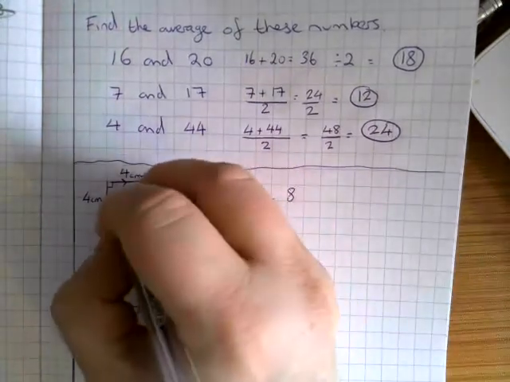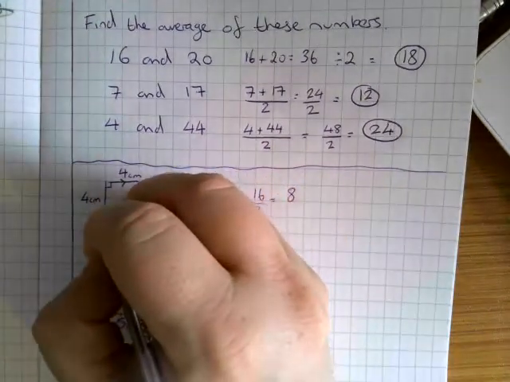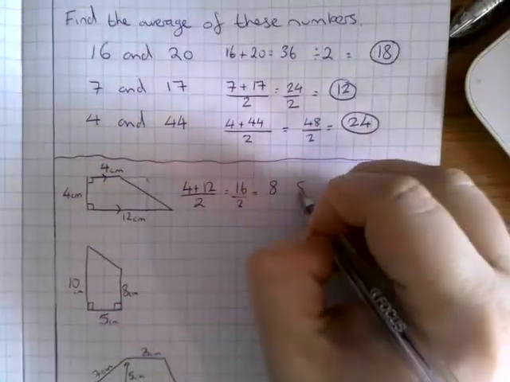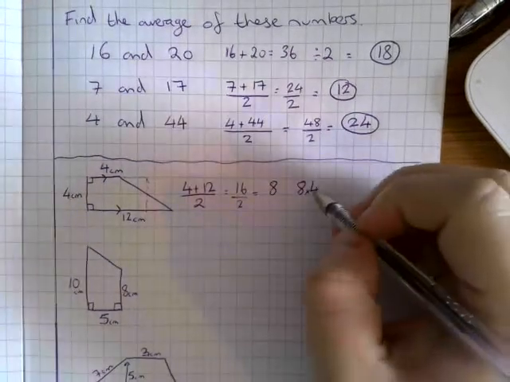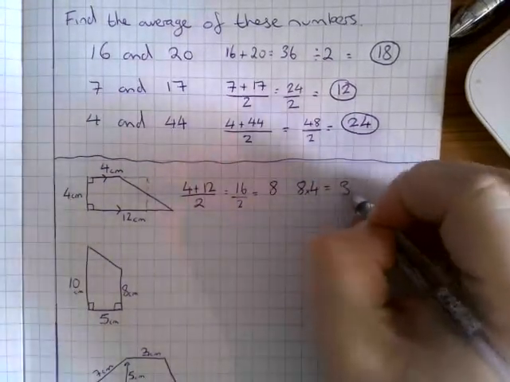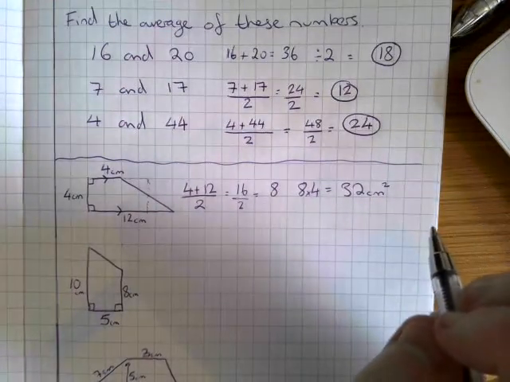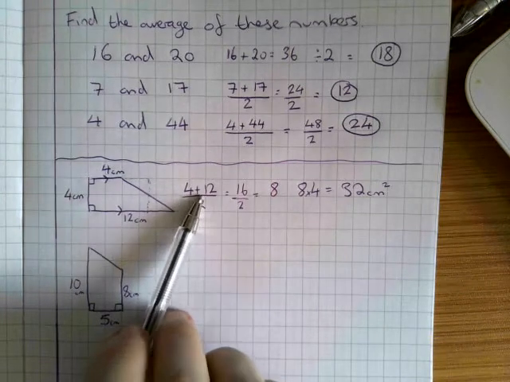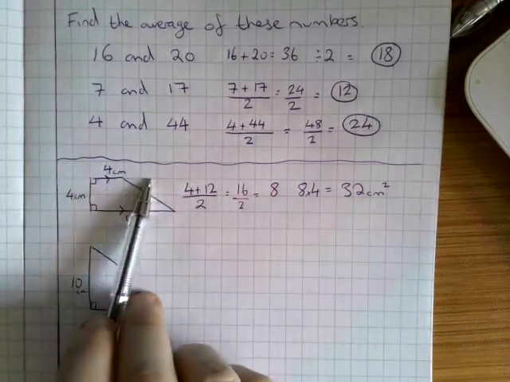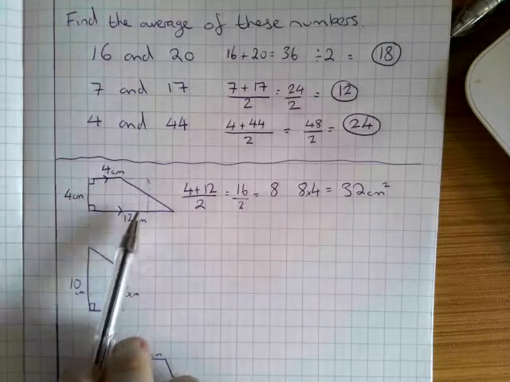So now we can pretend that we've got a rectangle with a base of 8 and a height of 4. So our final calculation to get the area is 8 times 4, which is 32 centimeters squared. We've got to remember that our unit for area is centimeters squared. Why did I do this bit here? Well, because we wanted to turn that trapezium into a little rectangle in theory and then work out the area.